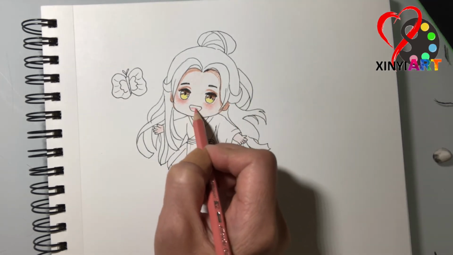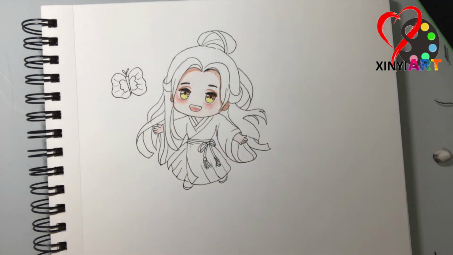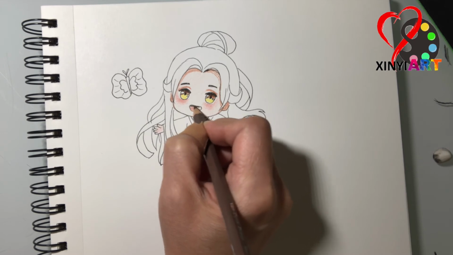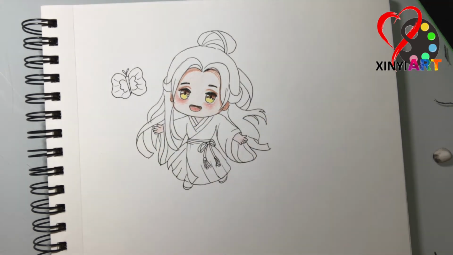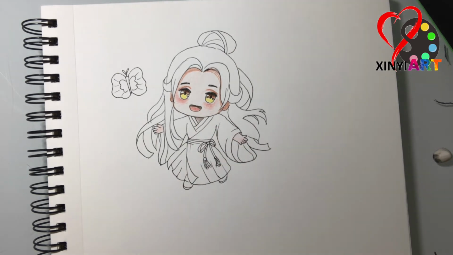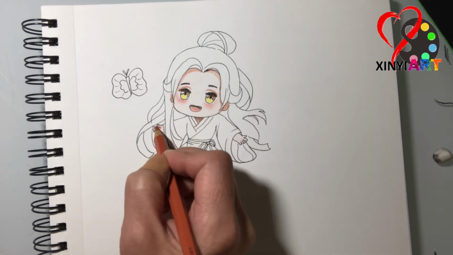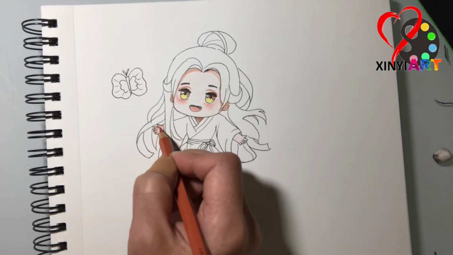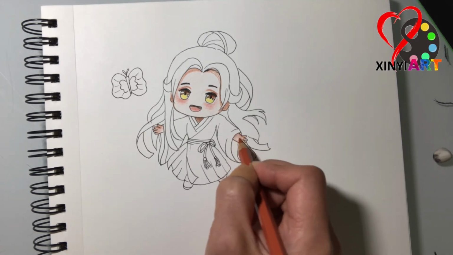So she has a flush and looks cute. And then inside of the mouth, I'm keeping a tongue, and the upper part is the shadow. Okay, so this is the basic skin color. It is quite an easy and simple process.